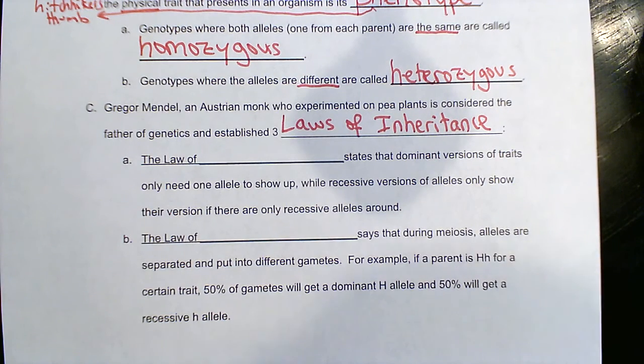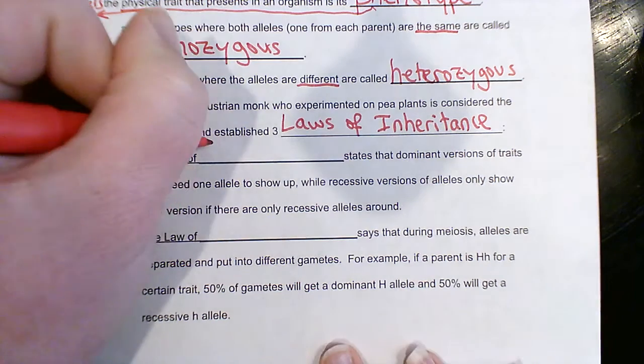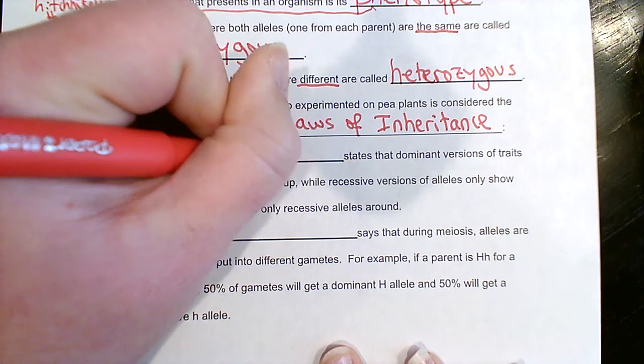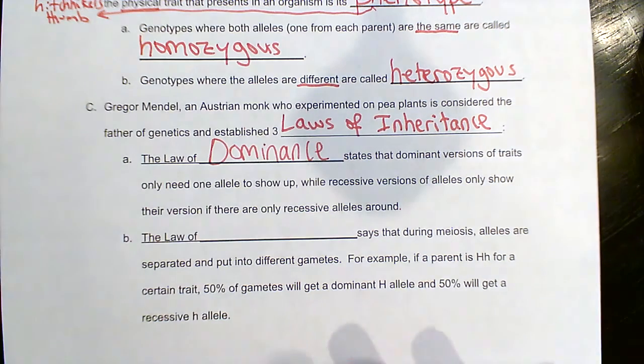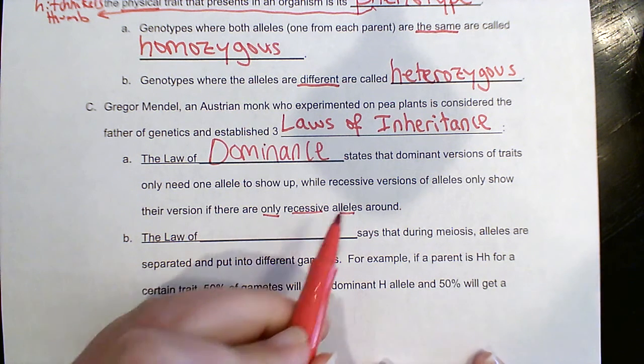So the first one is the law of dominance. This is basically just saying what the idea of a dominant allele is. It says dominant versions of traits only need one allele to show up, while recessive versions of alleles only show their version if there are only recessive alleles around.